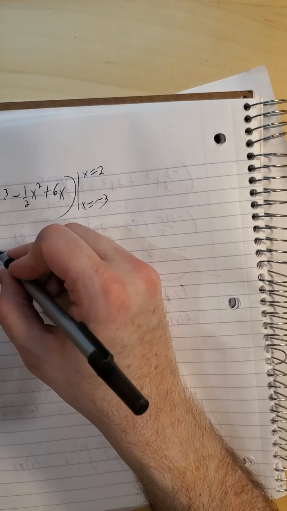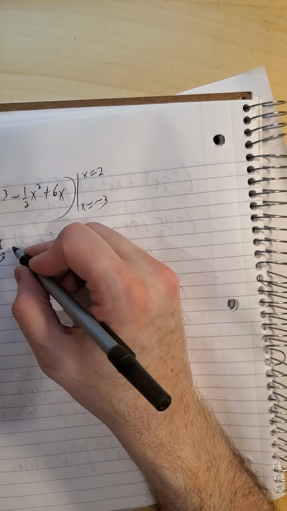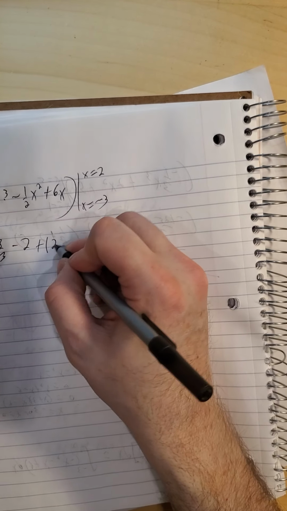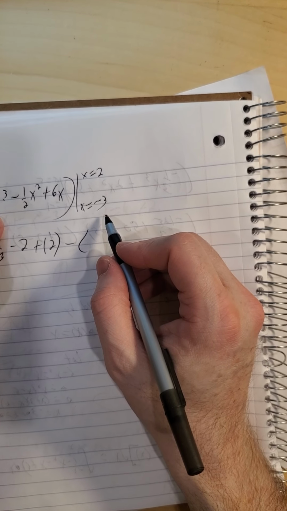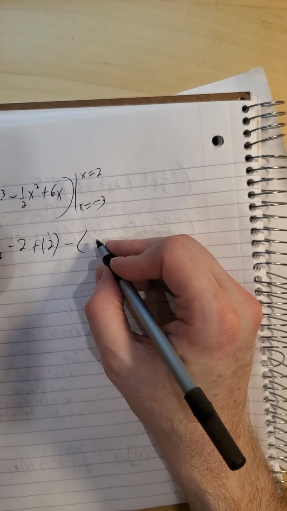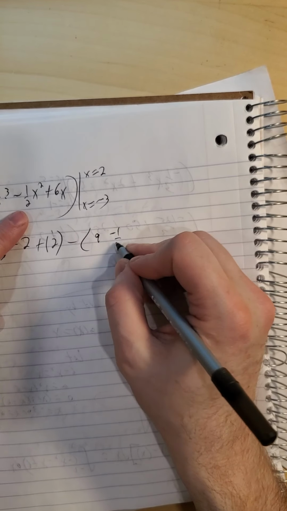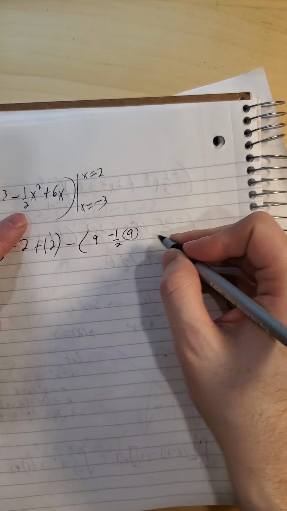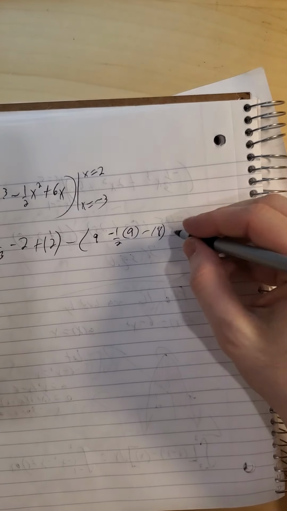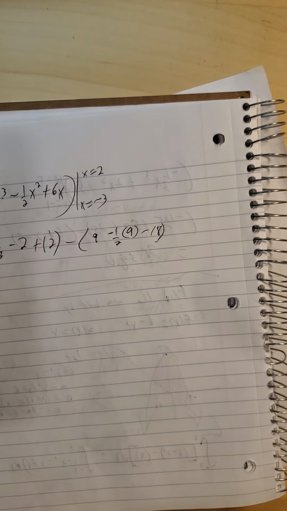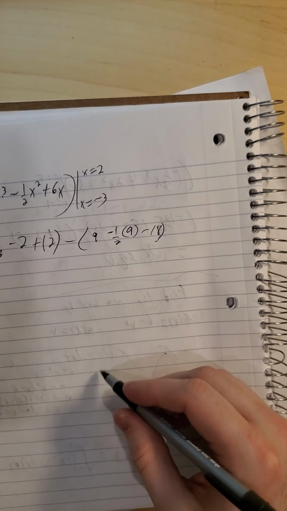So plugging in the 2, -8/3. 4 times -1/2 is -2 and plus 12. And plug in the -3. We have -1/3 times -27 is +9. And then we have -1/2 of 9, or -9/2, and -18. So then we close it up there. So plugging and chugging, and we should get 125/6.